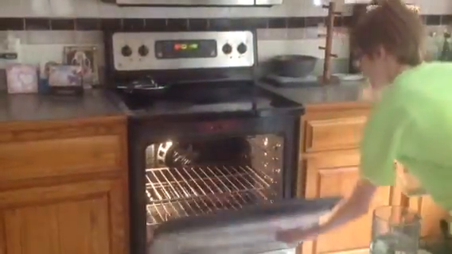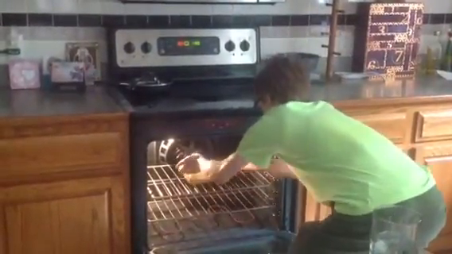Okay, our oven's preheated to 325, so in the oven it goes. Can't wait to see what it looks like in about a half an hour.